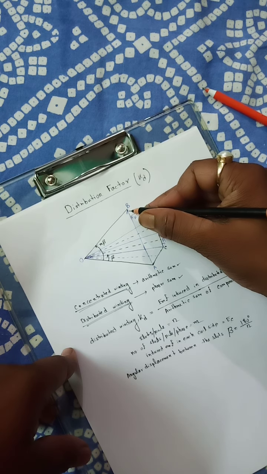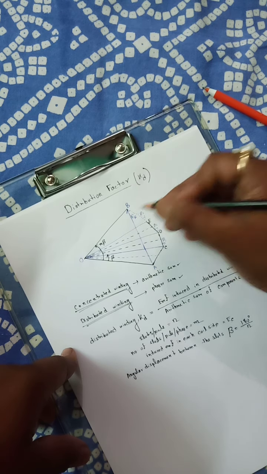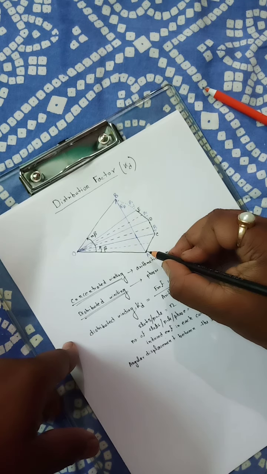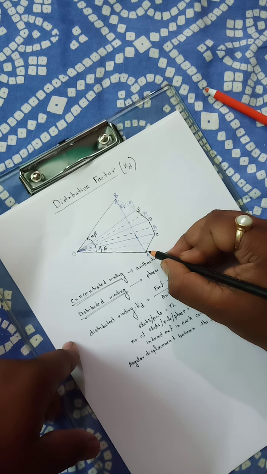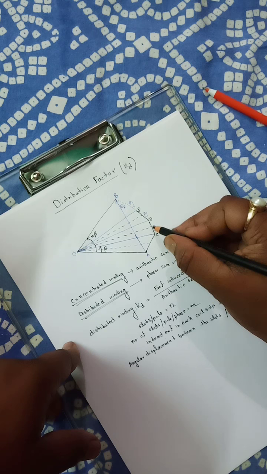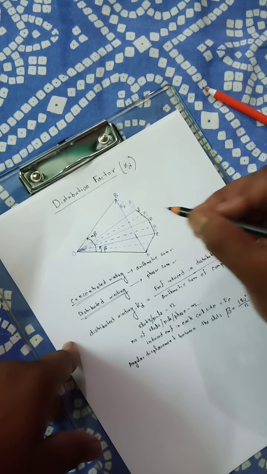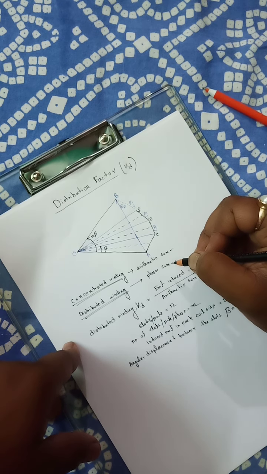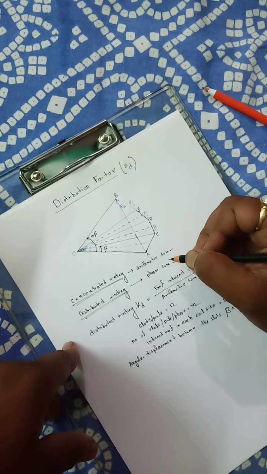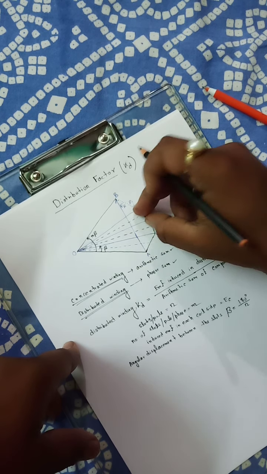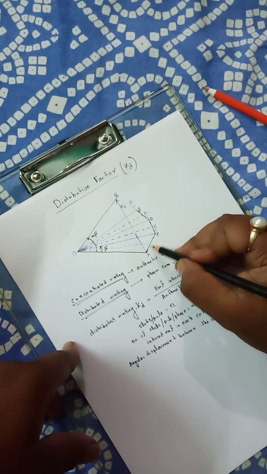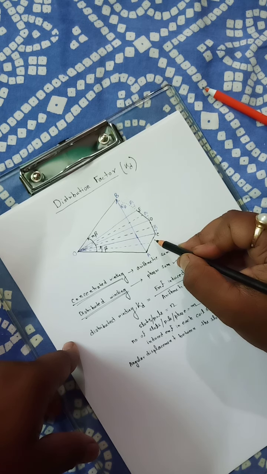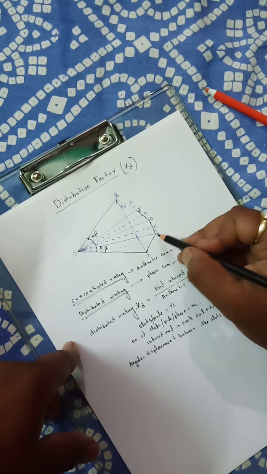Like this we have n EMFs generated. These EMFs have the same magnitude, but they differ from each other by an angle beta.